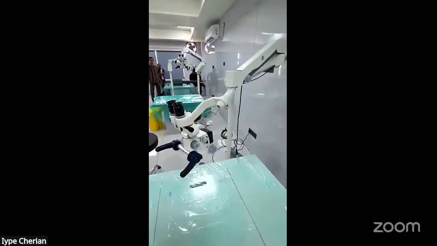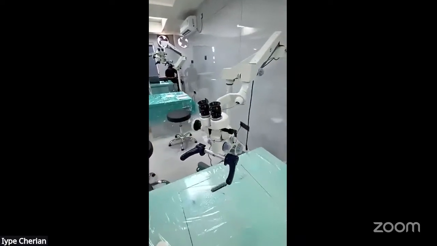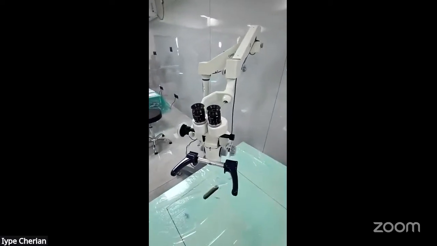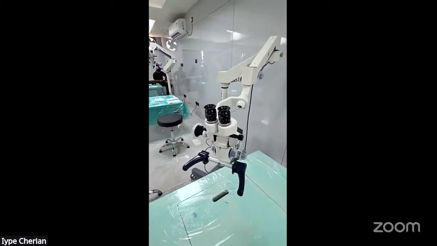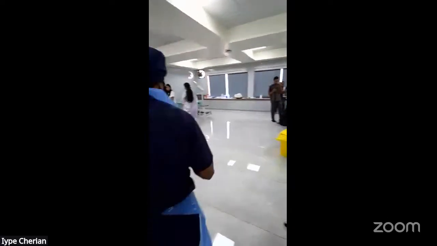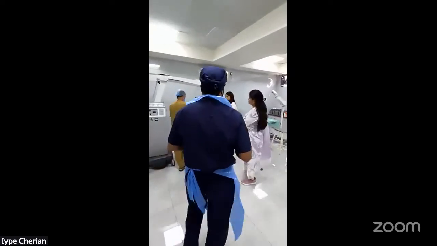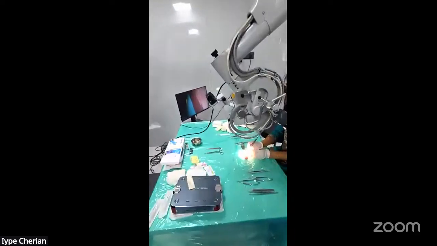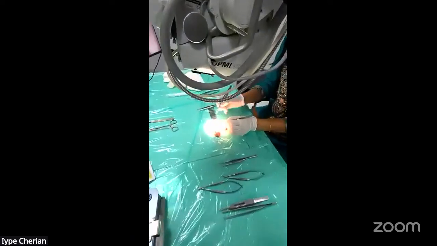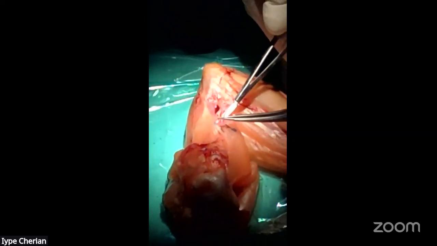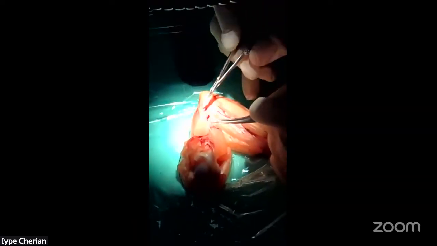So you can see we have stations over here for the various dissections. We have a station for vascular anastomosis. I will show you, come here please. This is the station for vascular anastomosis, where with a chicken wing we can do hands-on training.